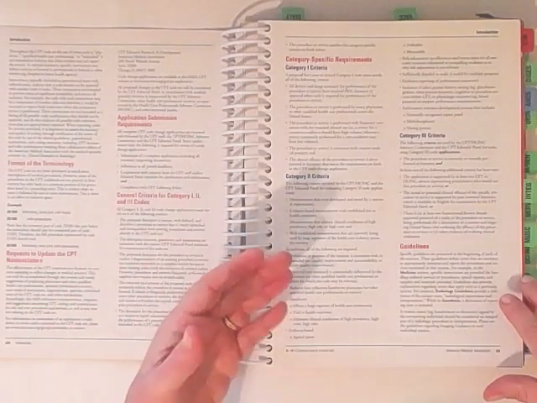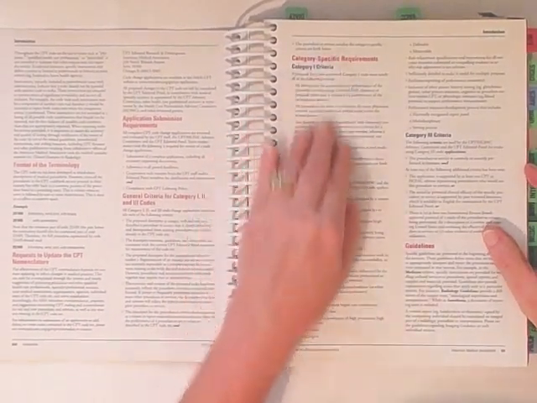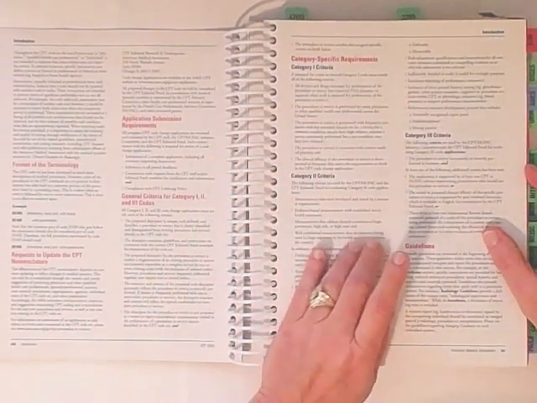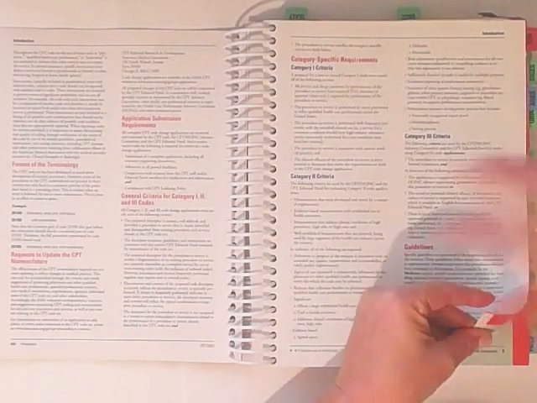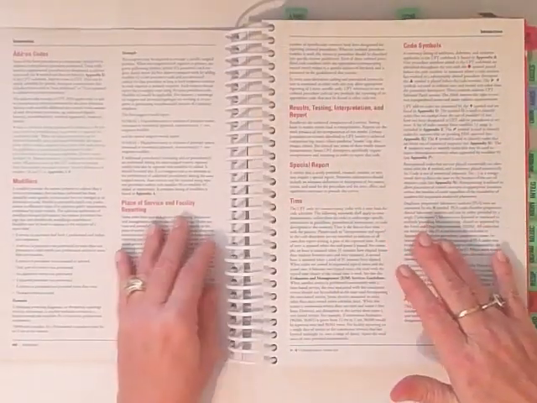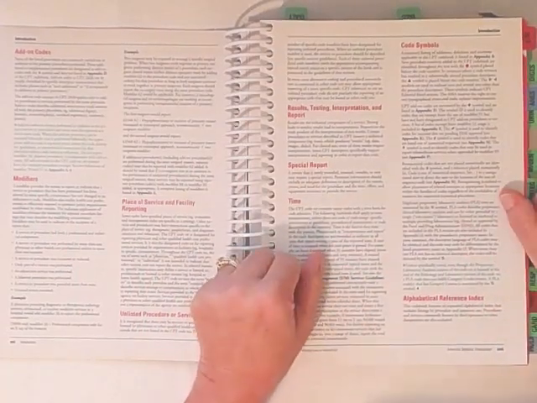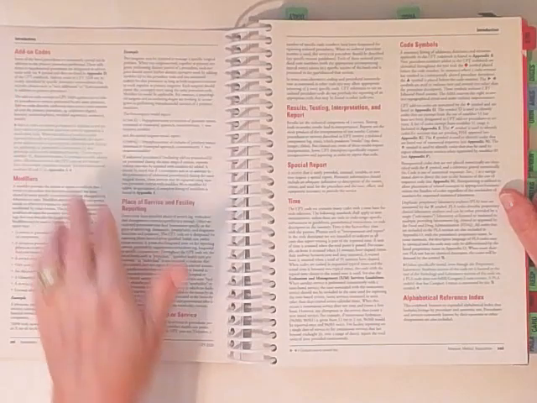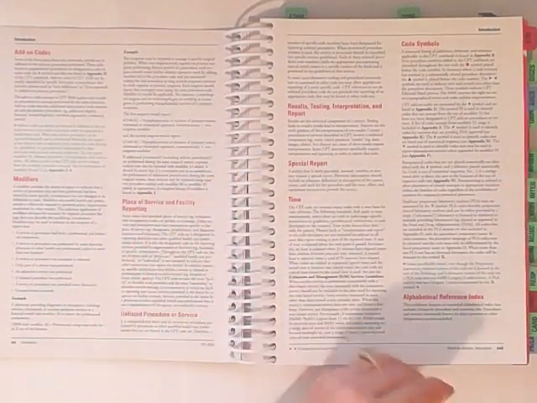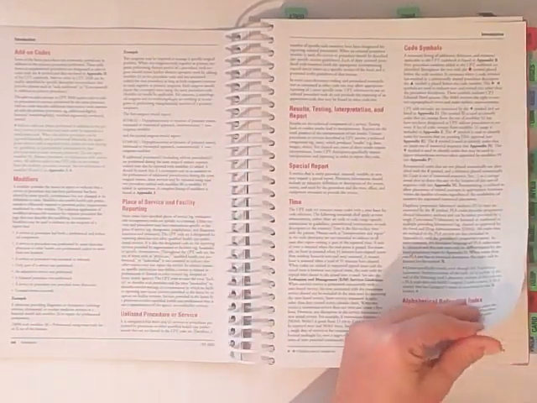This introduction section has some good background information. It talks about the different categories that will be in the back of the CPT. I'm not going to go over all of this reading-wise because I'm going to show you in the book. So after you see this video, you can certainly come back, read the information, and fill in any gaps.